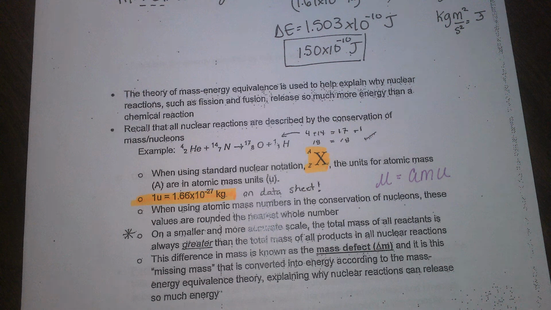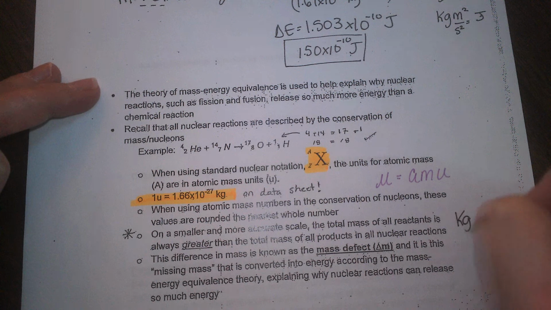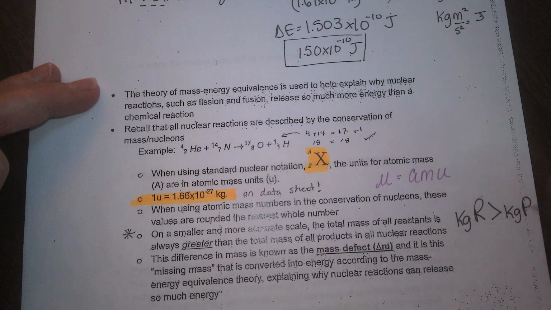All right. When you're using atomic mass numbers in conservation of nucleons, these values are rounded to the nearest whole number. Okay? On a smaller and more accurate scale, the total mass of all reactants is greater than the total mass of all products. So, kilograms of reactants is greater than the mass of all products.